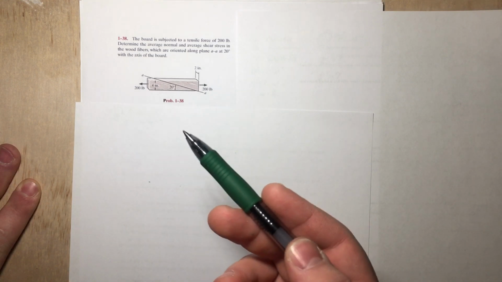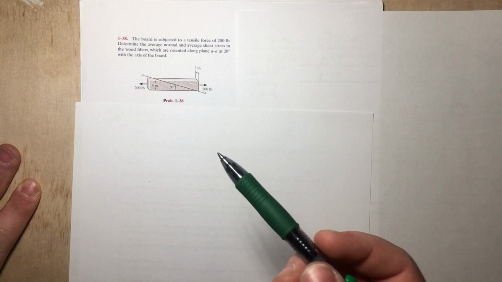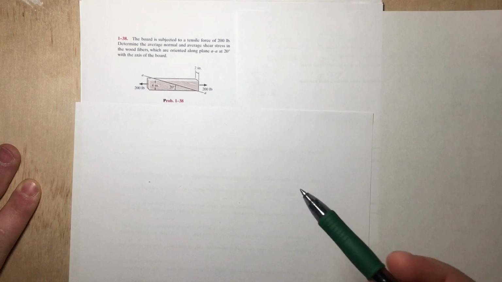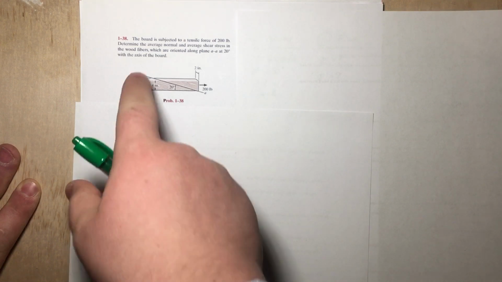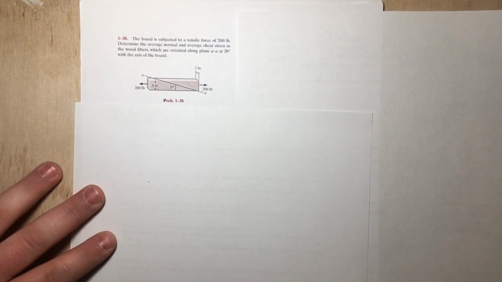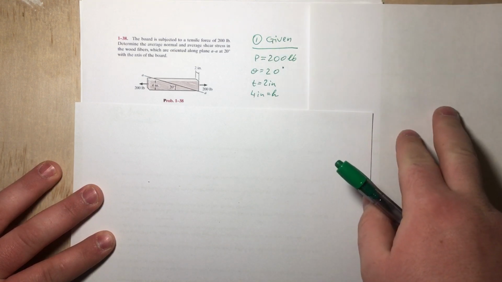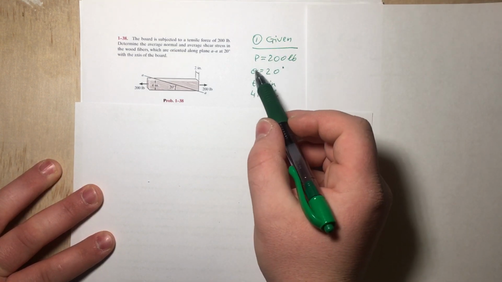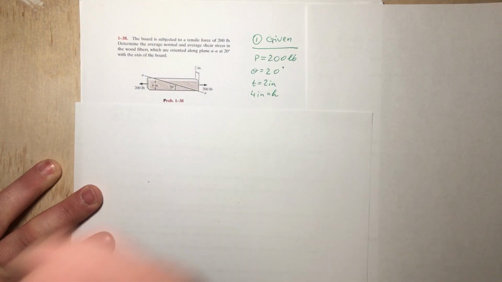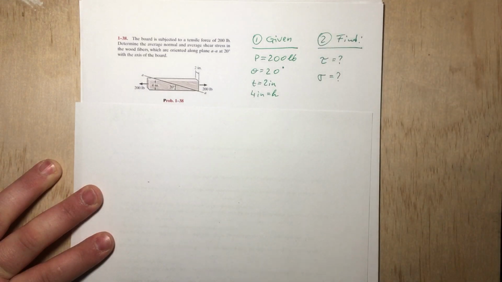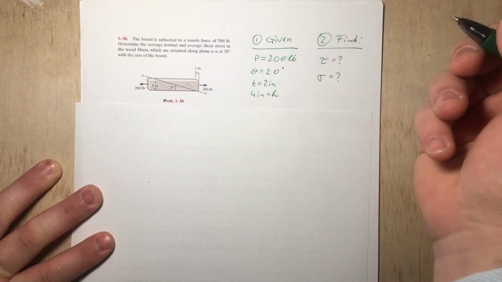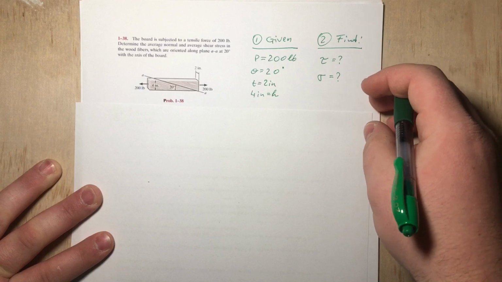So the board is subject to a tensile force of 200 pounds. Determine the average normal and average shear stress in the wood fibers, which are oriented along a plane AA at 20 degrees with the axis of the board. So they're talking about this angle right here. As always, let's begin with what's given. We're given the tensile force of 200 pounds, theta of 20 degrees, the thickness of 2 inches, and the height of 4 inches. Then our next section is going to be find. So we're asked to find the shear stress and also the normal average stress.